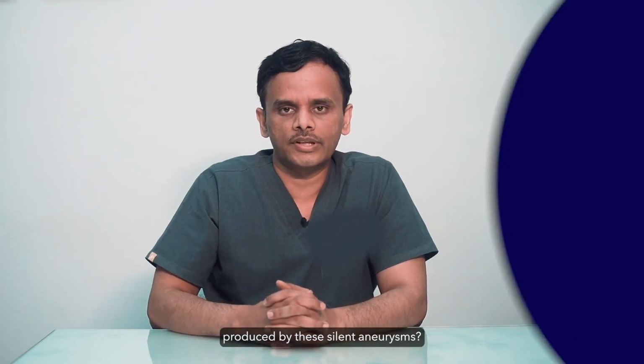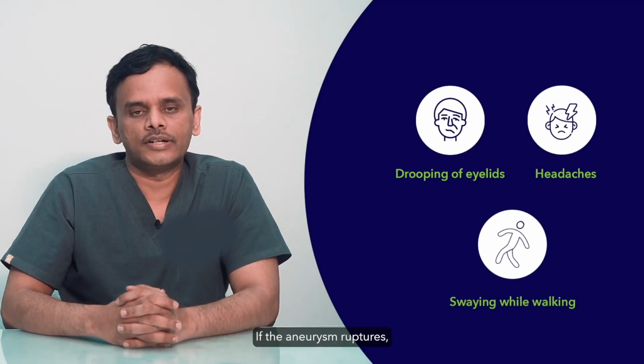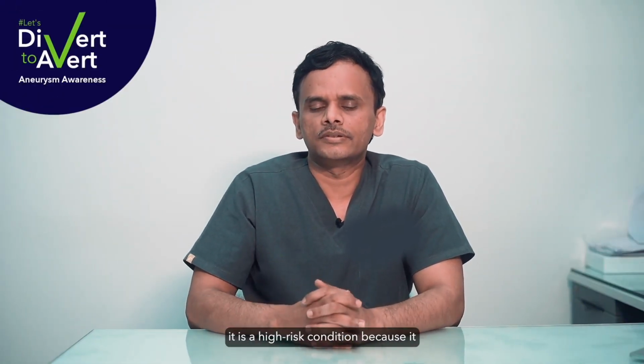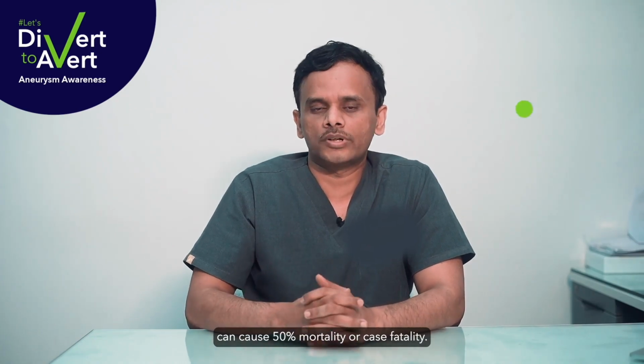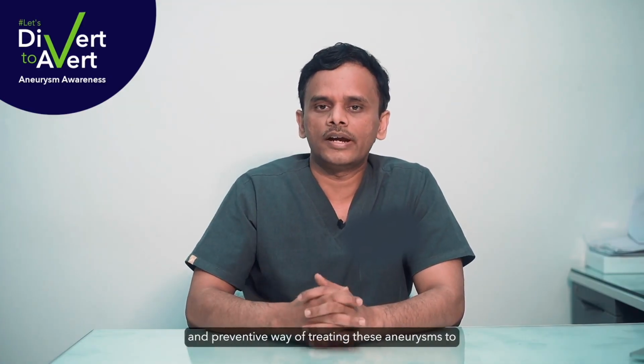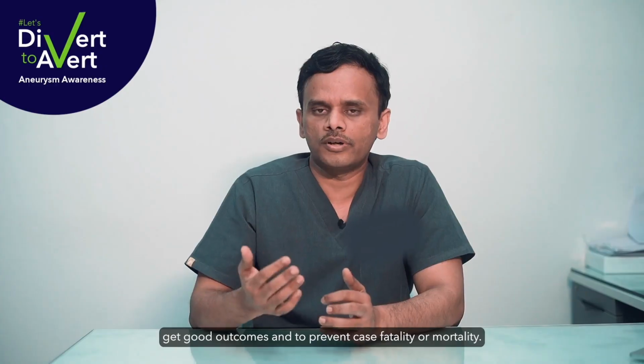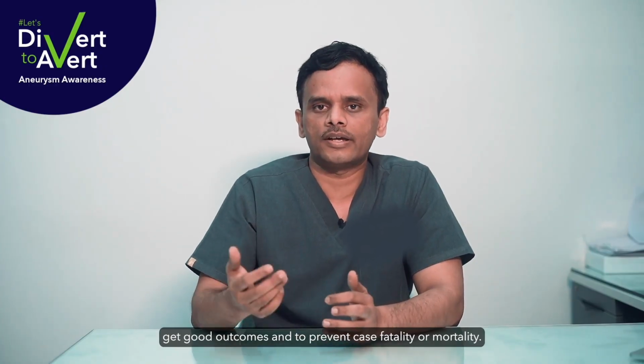So what are these symptoms which can be produced by these silent aneurysms? They are drooping of eyelid, headache, swaying while walking. If the aneurysm ruptures, it is a high risk condition because it can cause 50% mortality or case fatality. So it is very important to have timely and preventive way of treating these aneurysms to get good outcomes and to prevent case fatality or mortality.